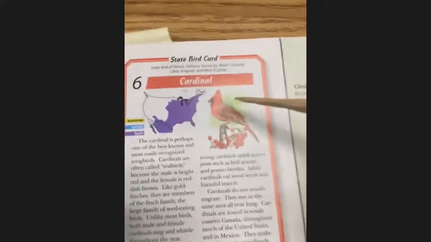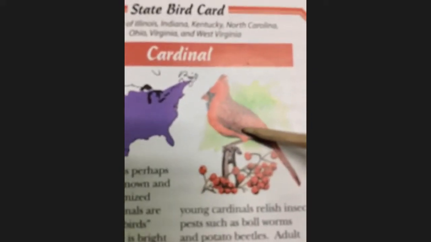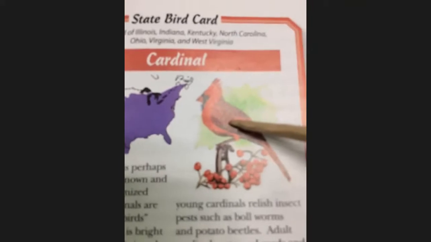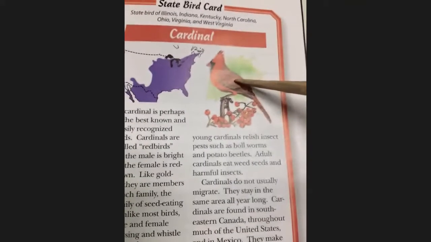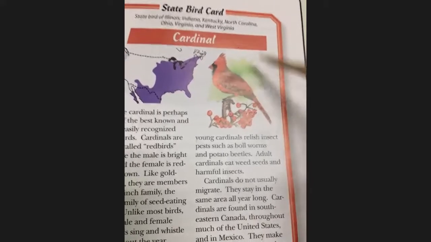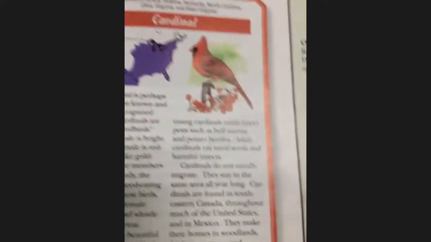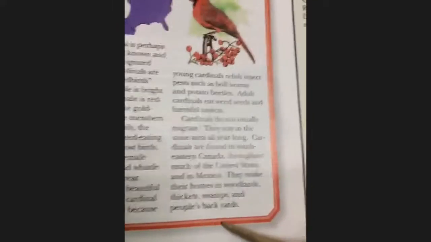Last time we mentioned the next bird. That is called a what? A cardinal. The male is the bright red. The female is a reddish brown, so that she can protect her babies and blend in and camouflage better. Whereas the male is brightly colored to attract the female.